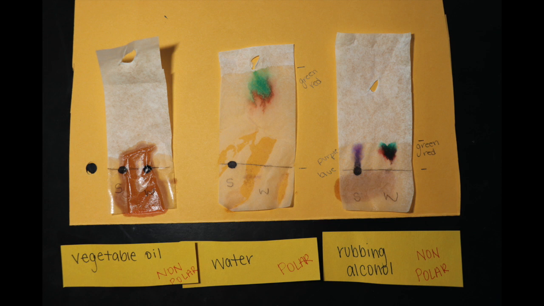Now, if we examine the water container, water is extremely polar. Therefore, it's able to move the polar washable marker, but not the Sharpie, which is nonpolar. Also, since the filter paper has very polar bonds in between the paper, you can see that the washable marker also moves up the filter paper more because it's more attracted to the paper and the water.